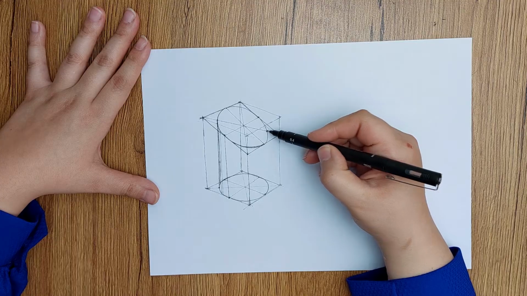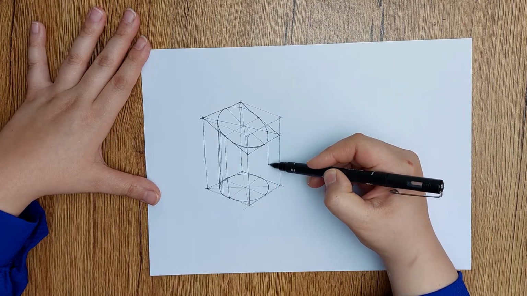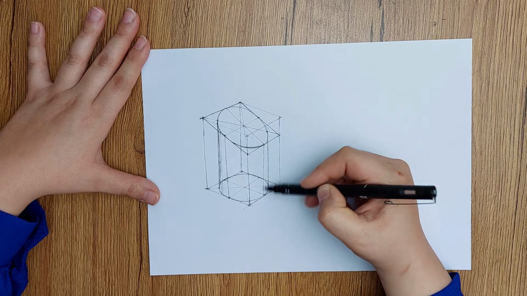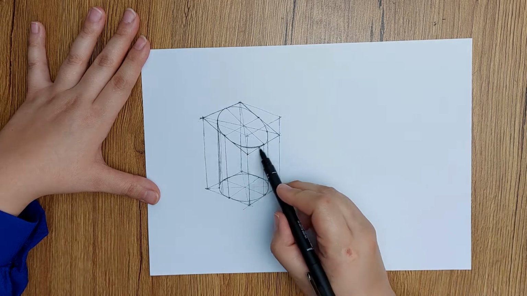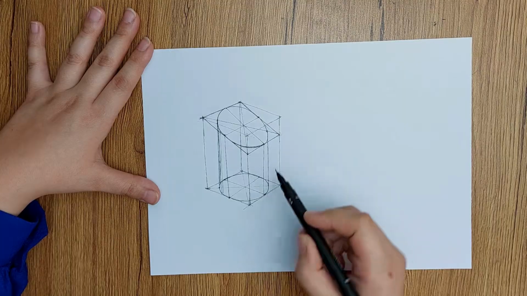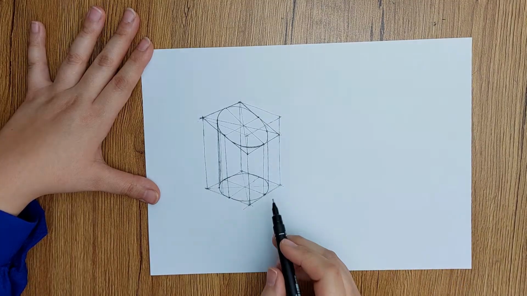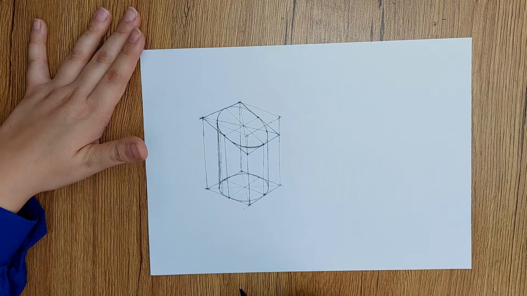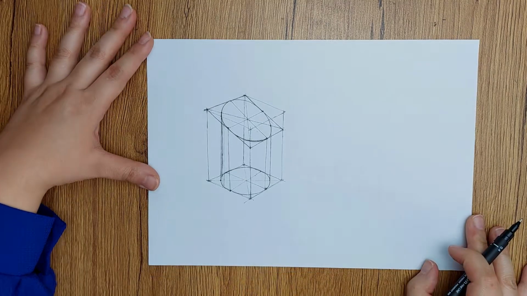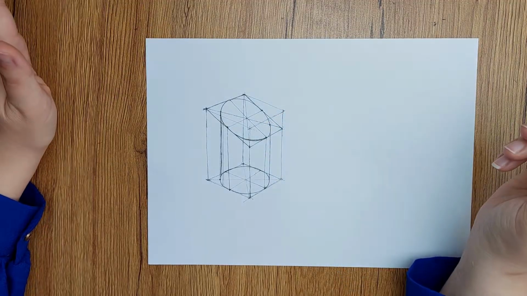Now here the same, it's on the diagonal, so I attach these 2 points. This point is on the side of the rectangle, so I draw a line between these 2 points on the side of the square. Now I have an oblique cut in a cylinder.